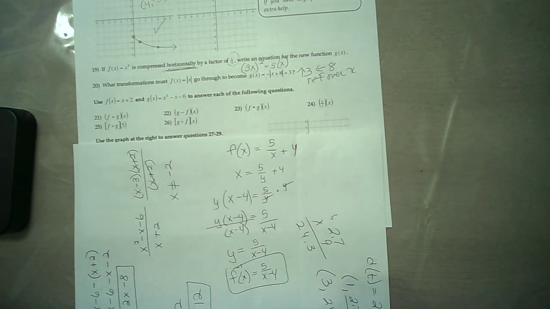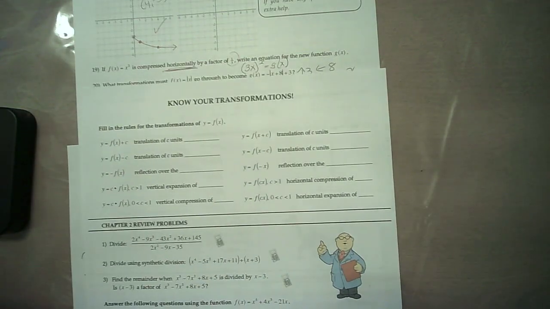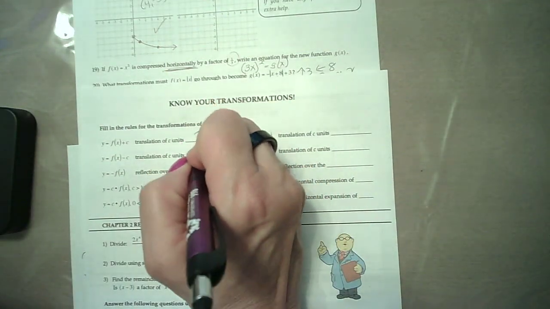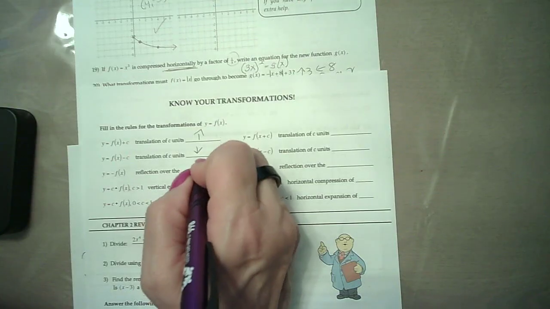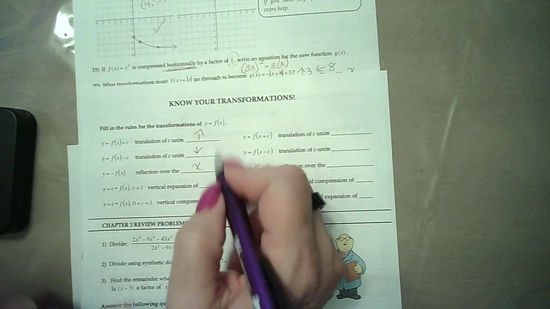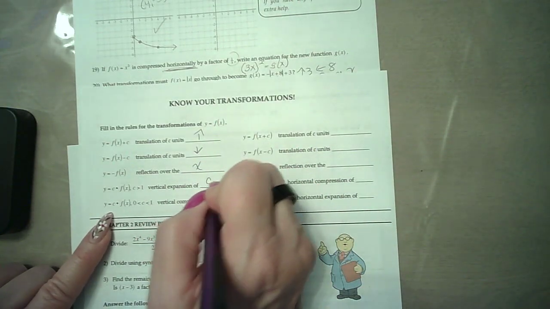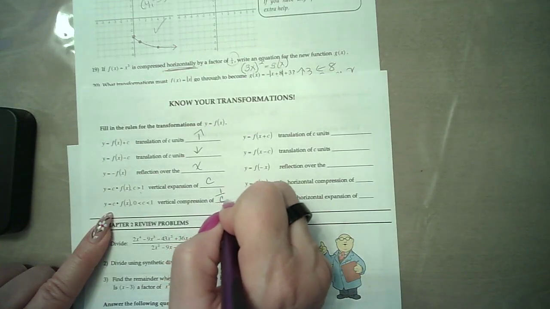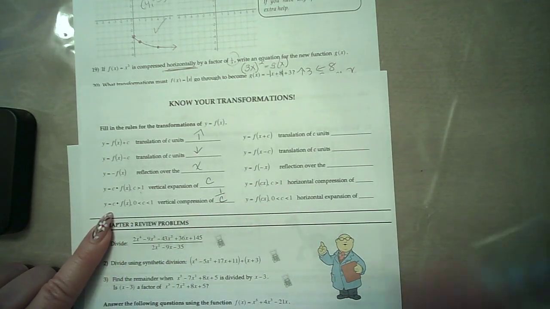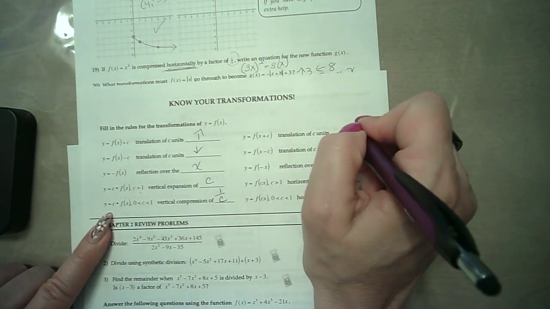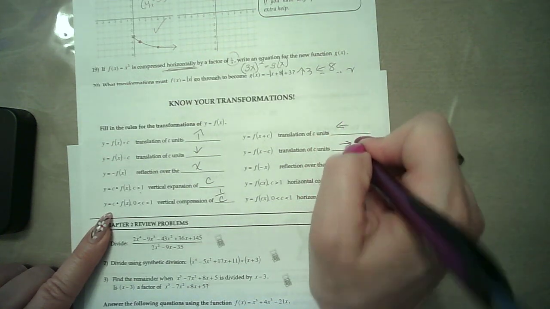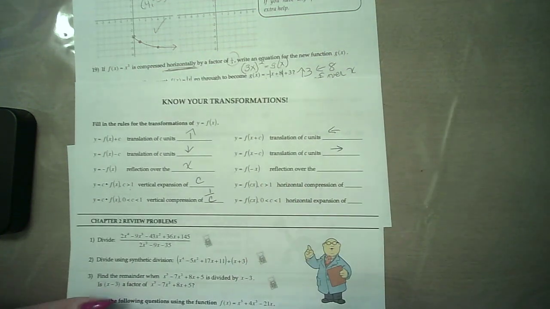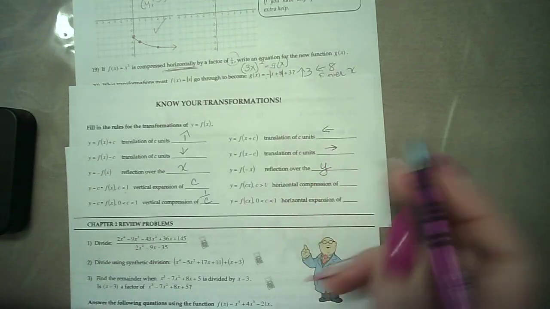Okay, I just want to check to make sure there were no other questions for chapter 1. Okay, basically it's the transformations. We know that this is up, this is down, this is a reflection over the x. This is a vertical expansion of c if it's greater than 1, 1 over c if it's the fraction. This is plus, so we're going to move it to the left. This is to the right because it's the opposite.